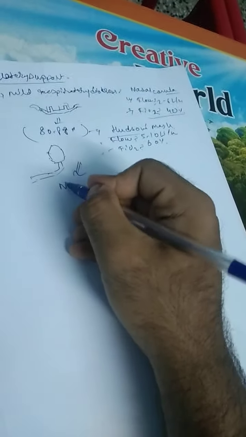Again, if the saturation doesn't increase, then we have to apply a non-rebreathing mask. You can see this mask contains a bag attached to it, an inflated bag. We have to keep the bag inflated most of the time.